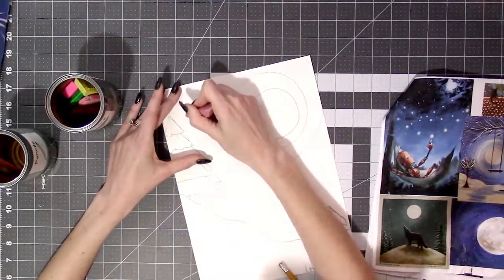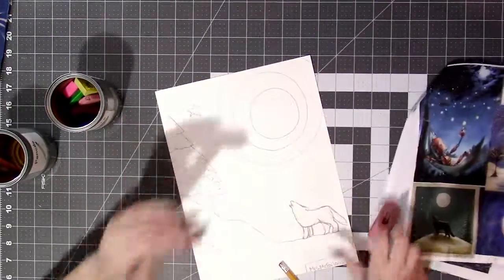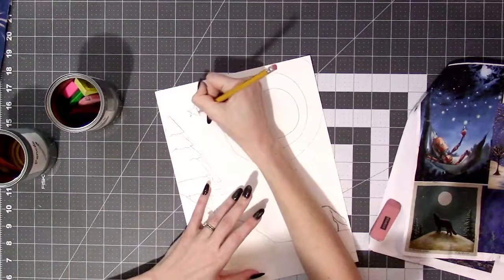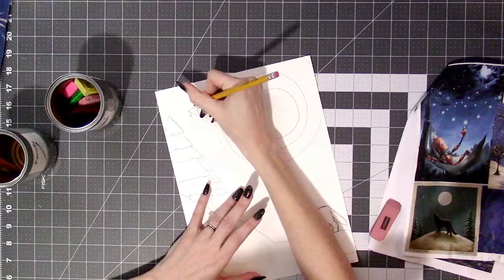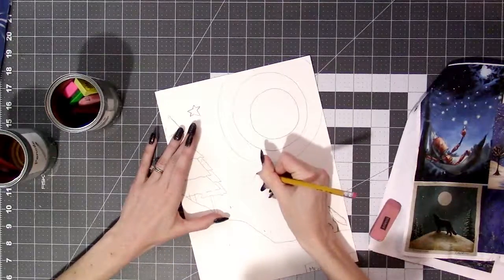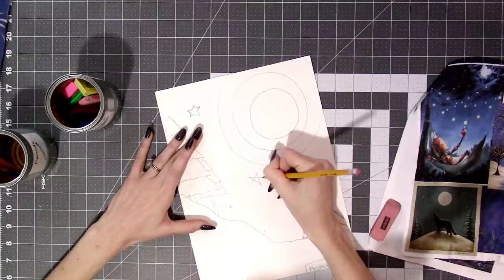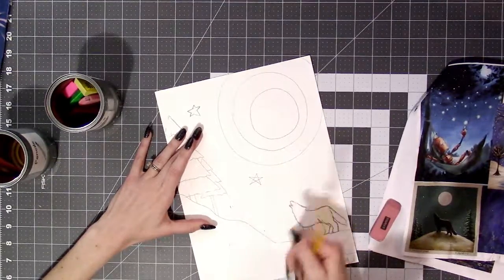But we're going to be painting over these, so probably don't even really need to do that great of a job erasing, honestly. I'll just go over it again. We'll do that again. Up, down, up, across, and down.